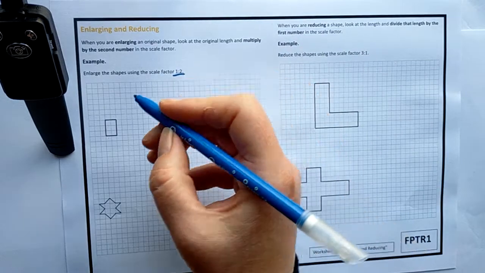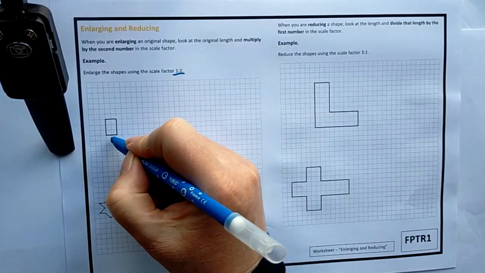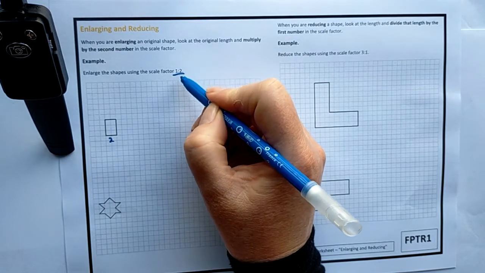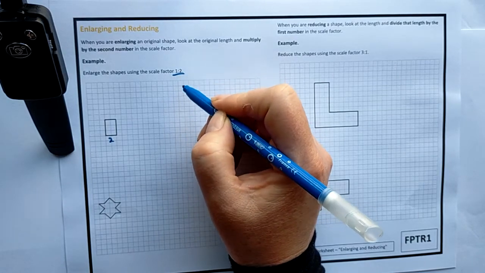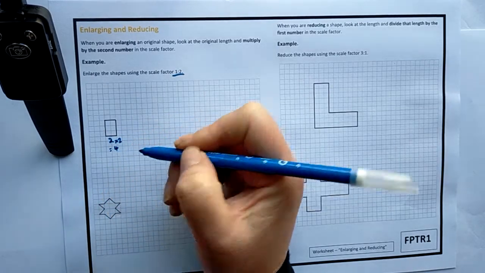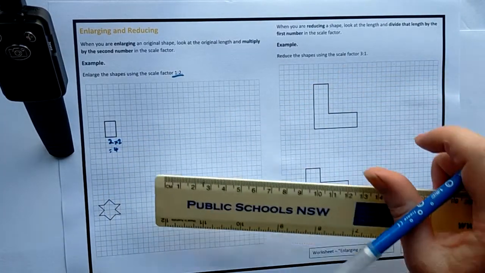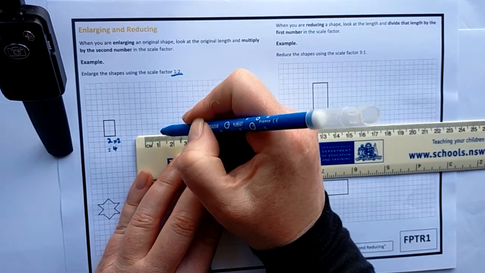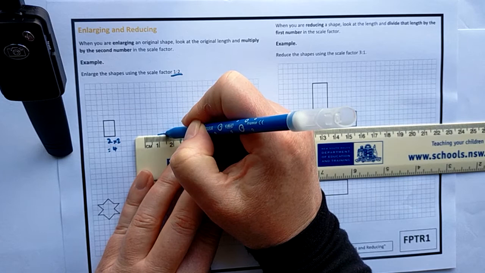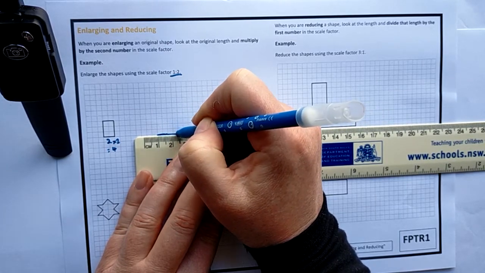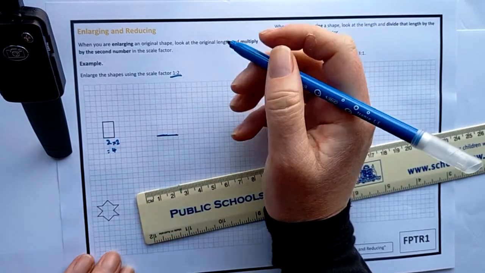So if we look here, our original length here is 2, and we're told we need to multiply by the second number, which is 2. So 2 times 2 equals 4. So I'm going to have to do 4 squares. 1, 2, 3, 4. 4 squares along my bottom here.